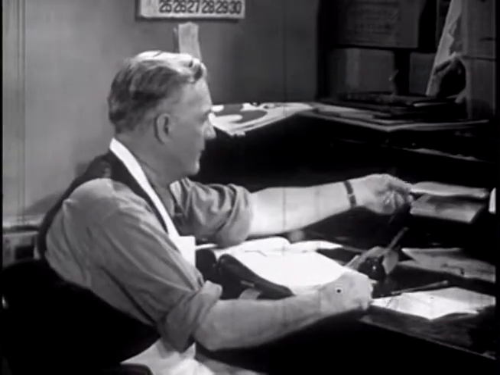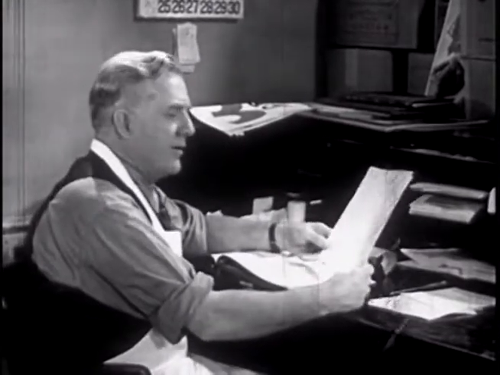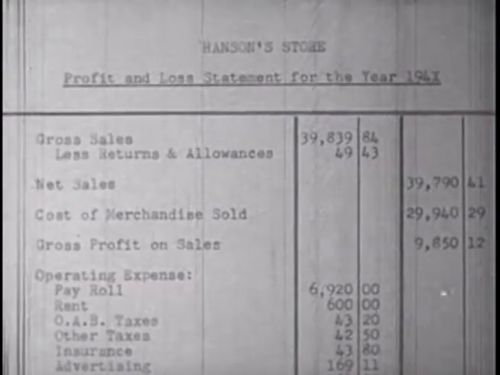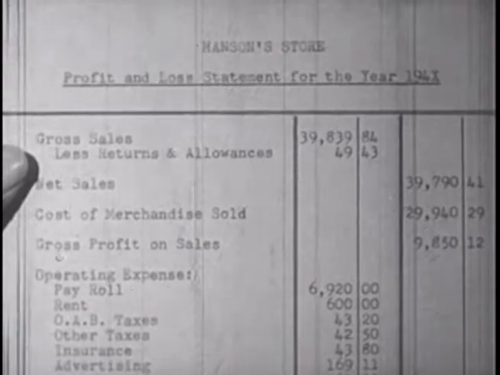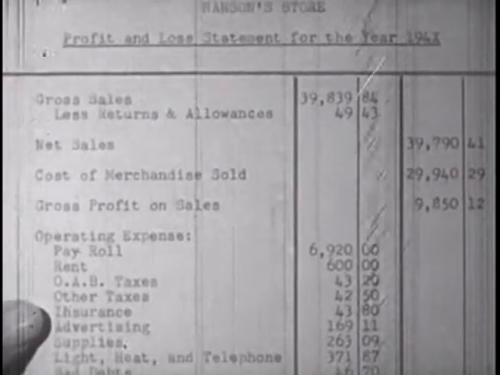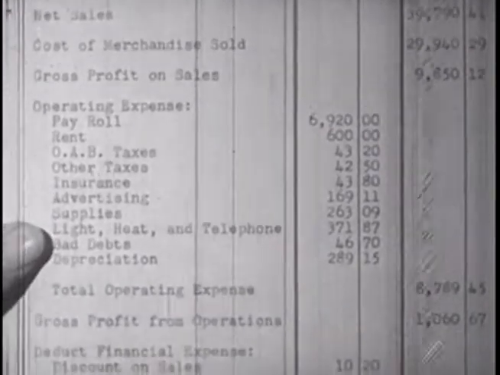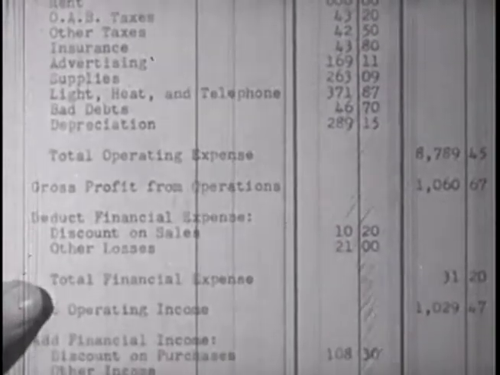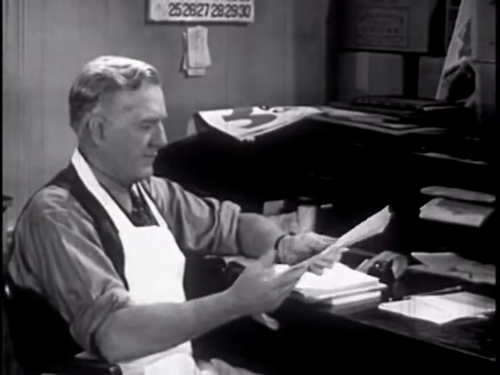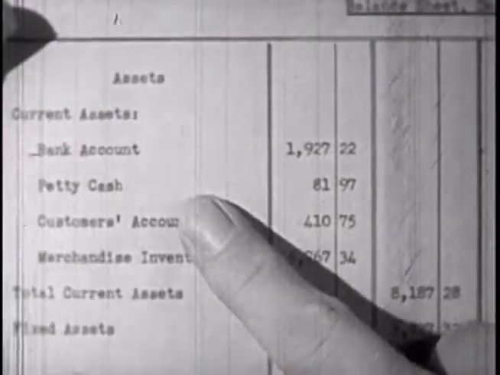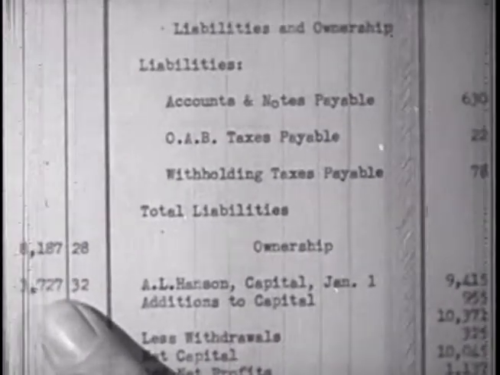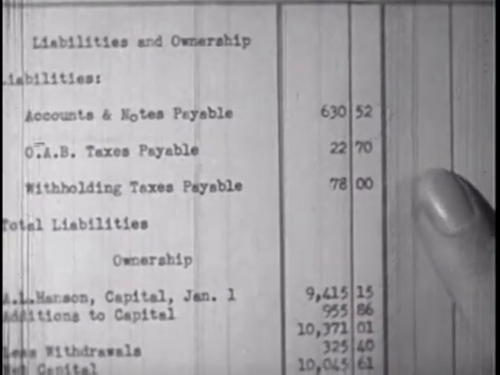At the end of each month, he prepares 2 reports which help him, among other things, to make plans for the future and to figure his income tax. One of these reports shows income from the sale of groceries and his various costs for merchandise, rent, insurance, and utilities. The difference between income and costs is net profit. The other report shows the amount of cash on hand, how much his customers owe him, the value of the business and supplies, the debts he must pay, and how much the business is worth.